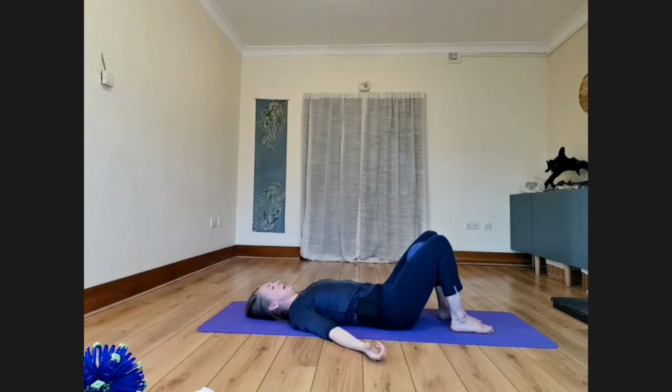Try that in your own time now. Push the feet, squeeze the knees, engage the TA, letting go of the TA, go of the squeeze, go of the push of the feet. 1, 2, 3, 3, 2, 1. And go a few times. 1, 2, 3. How much tone do you need to add? 3, 2, 1.